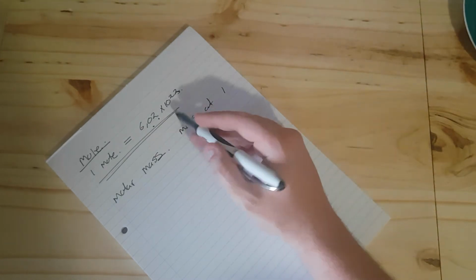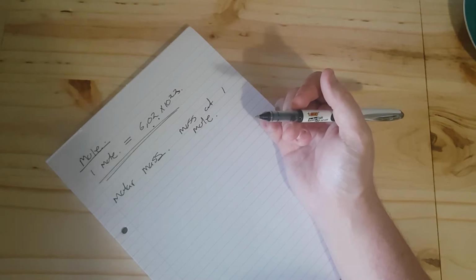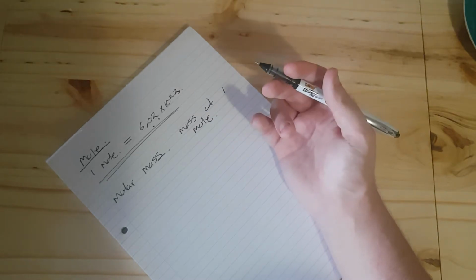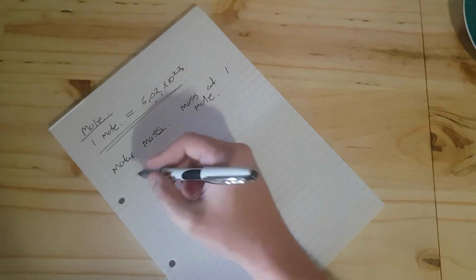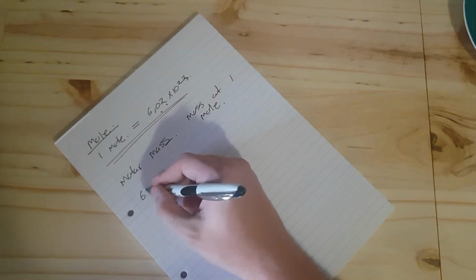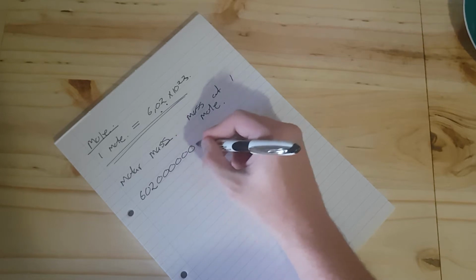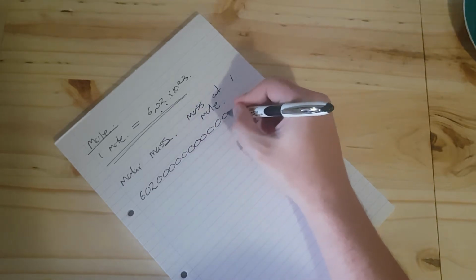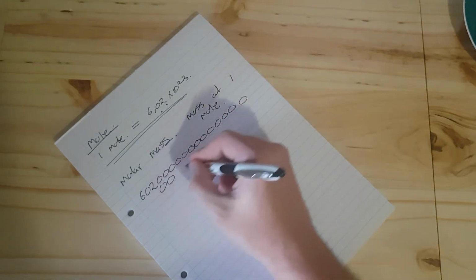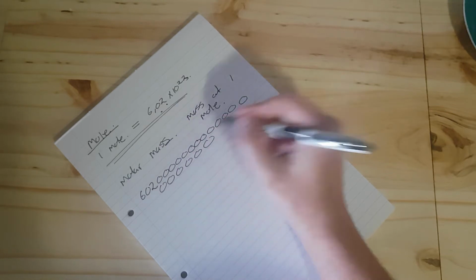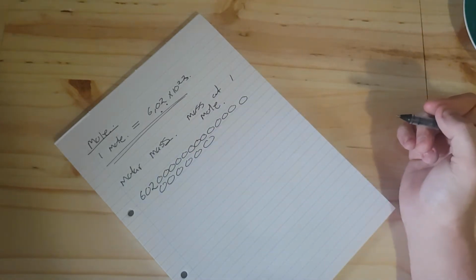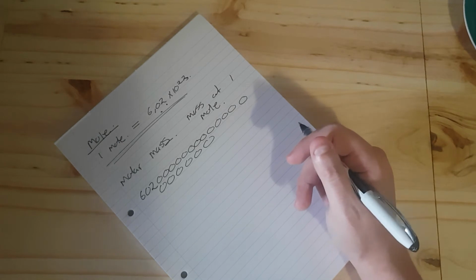Now, this does sort of give you a bit of an idea of exactly how tiny atoms are, because this number, 602, if I counted correctly, that's how many atoms we are talking about.